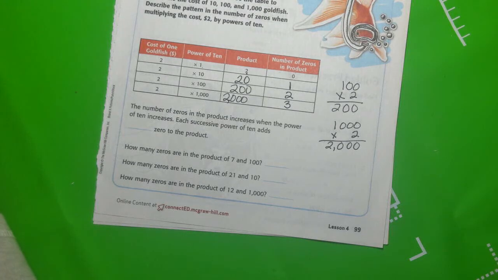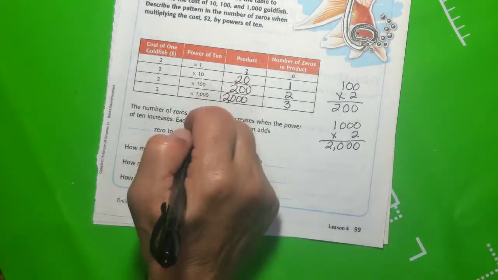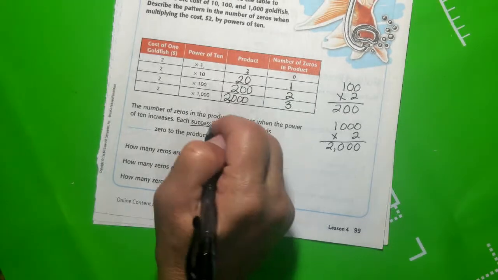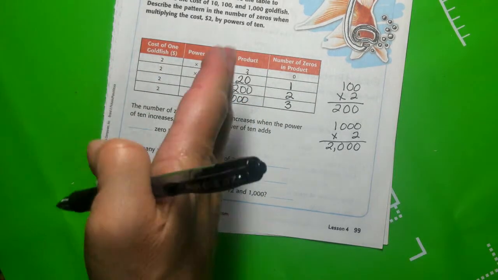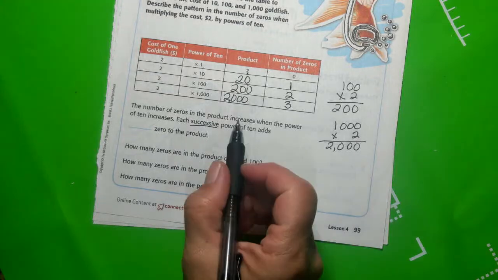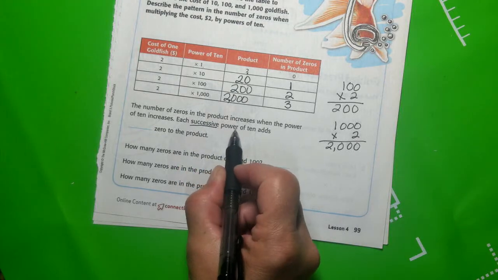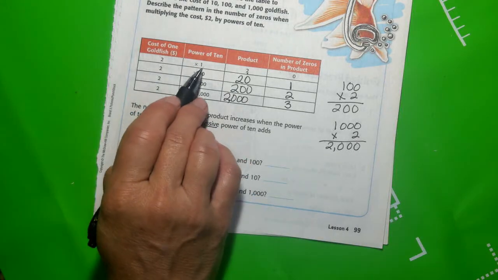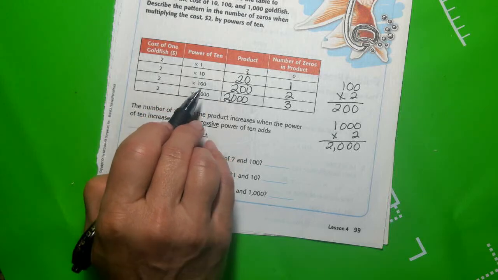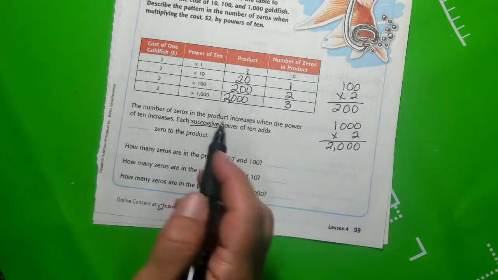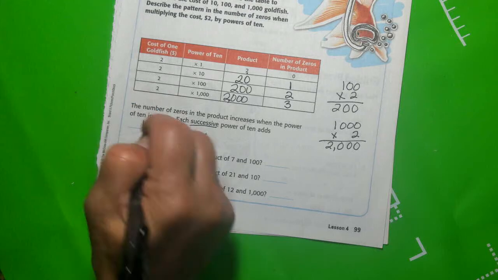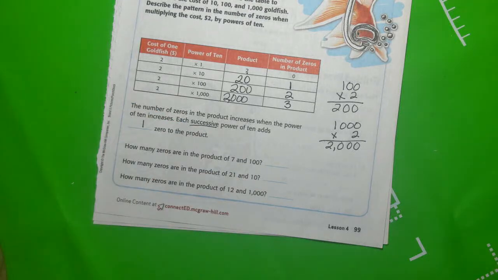They want to trick you with a big word. Successive, right? Successive means just the next, the next, the next. So each successive power of 10, right? We did 1 power of 10, 10 powers of 10, 100 powers of 10. So each successive power of 10 adds 1 zero to the product.